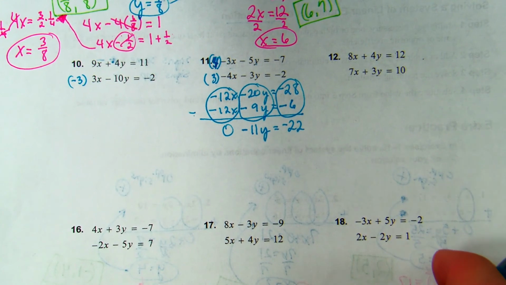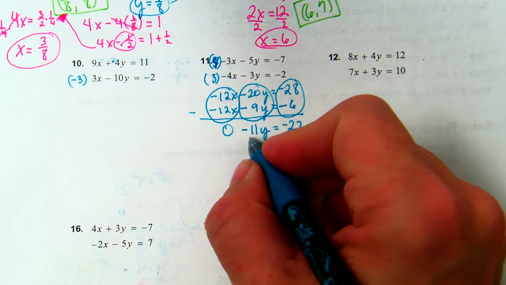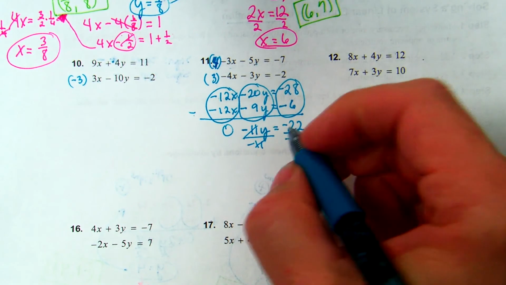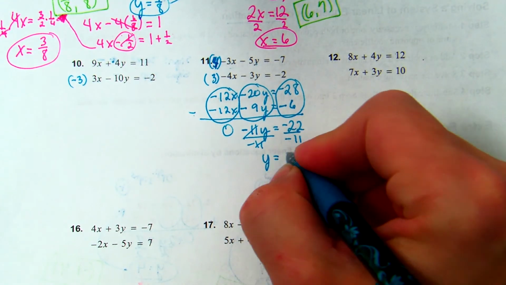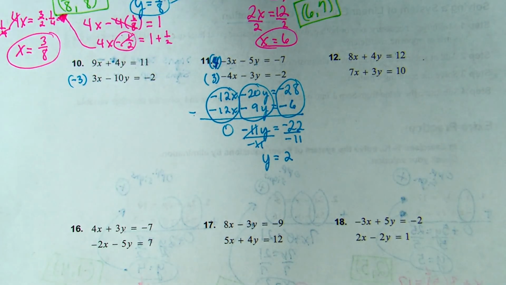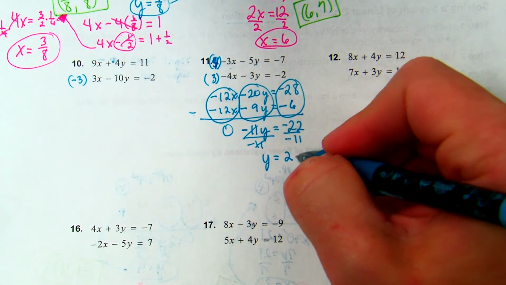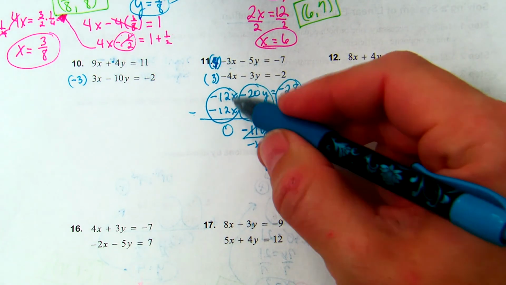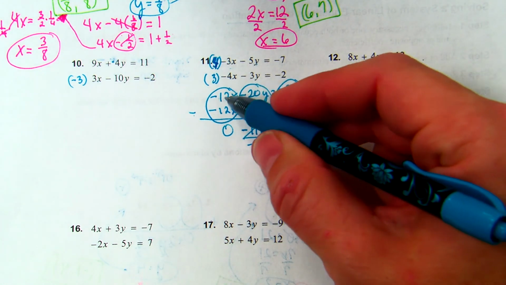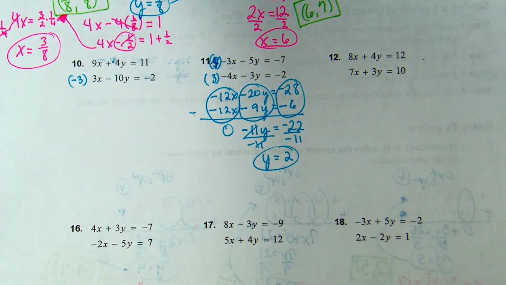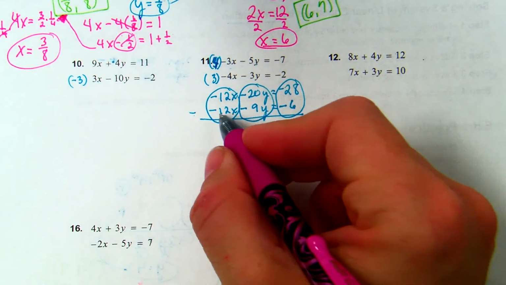And then we can divide by the negative 11 to solve for y. When we divide by negative 11, y equals positive 2. And that works out nicely now. We're just going to take this positive 2 and plug it into either one of these equations. They both have a leading coefficient for x that's negative, so it doesn't matter. We're just going to plug it into one of them. Let's pick the bottom one, I guess you could say.